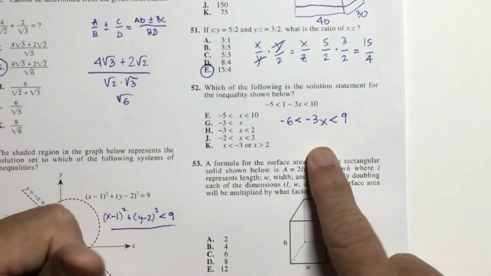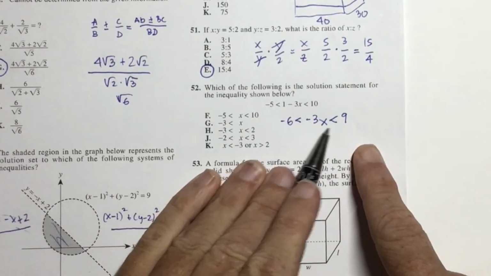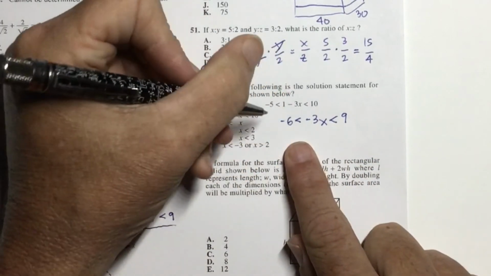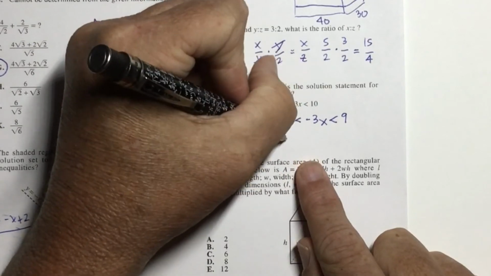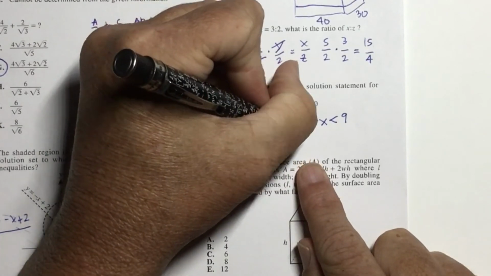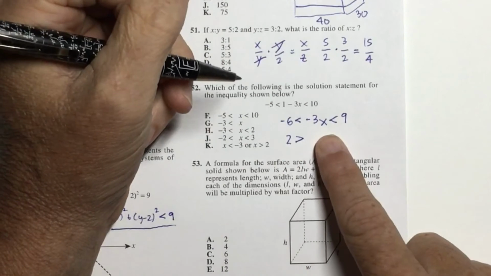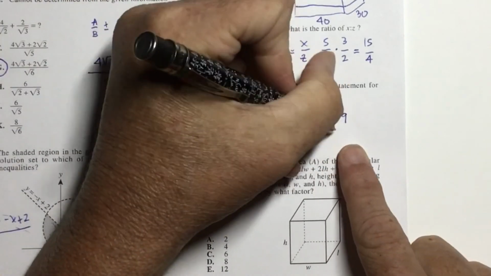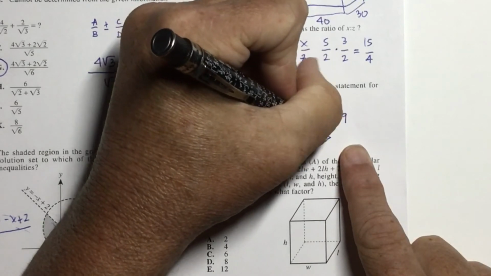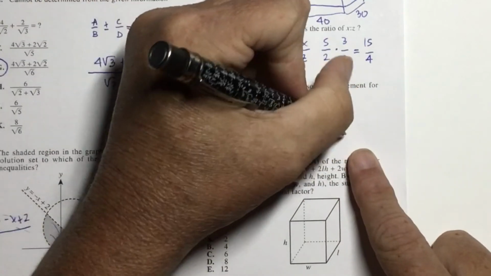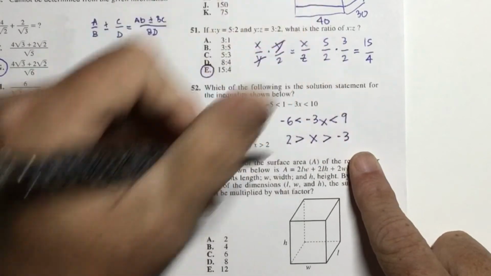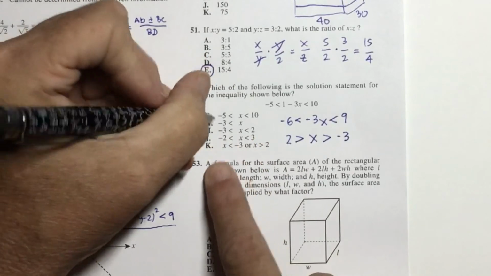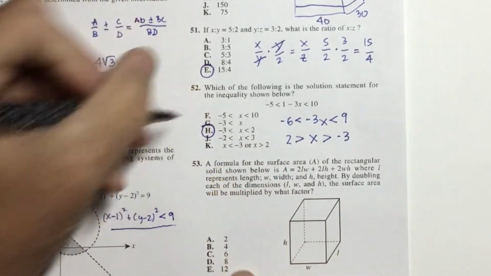Now be careful, because when you divide or multiply by a negative, we have to reverse the signs. So starting over here, minus 6 divided by minus 3 is a positive 2, which is now greater than minus 3x divided by minus 3, which is just positive x. And I reverse the sign. 9 divided by minus 3 is minus 3. So there's my answer. 2 is greater than x is greater than minus 3, H.